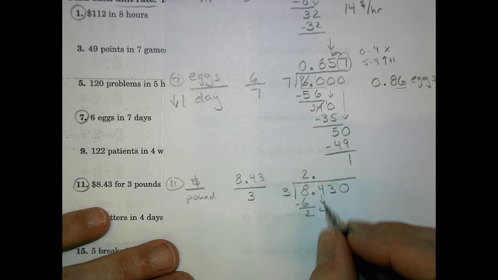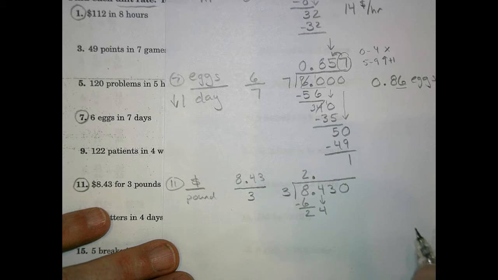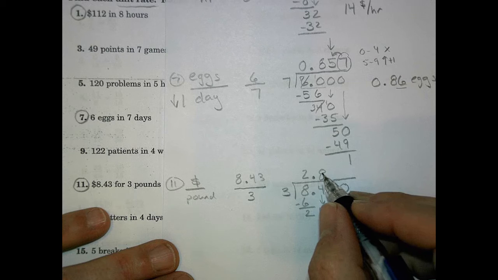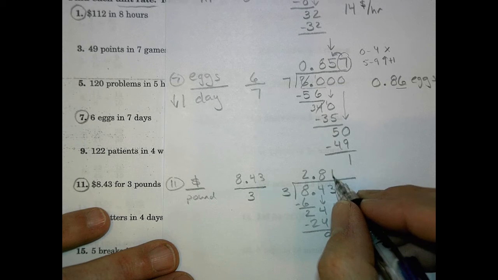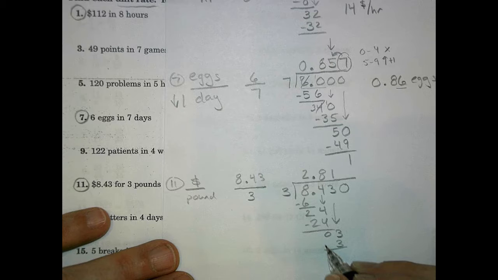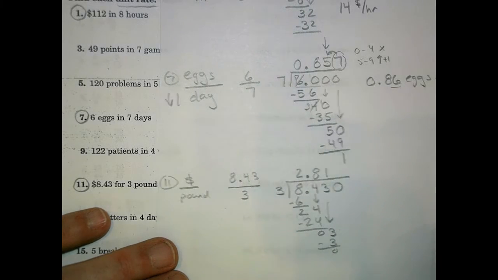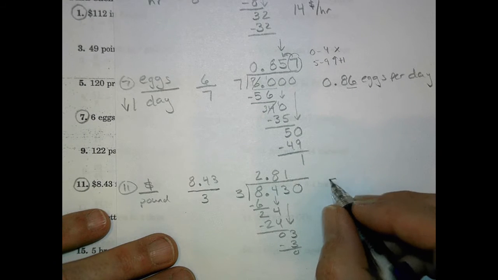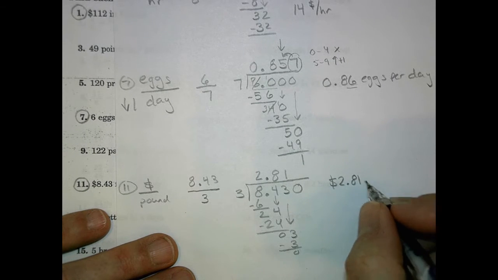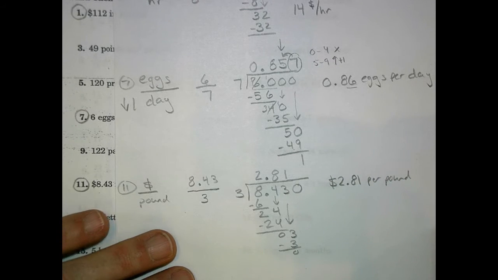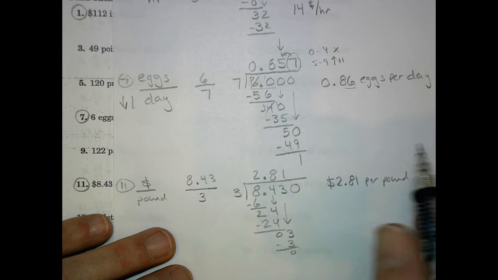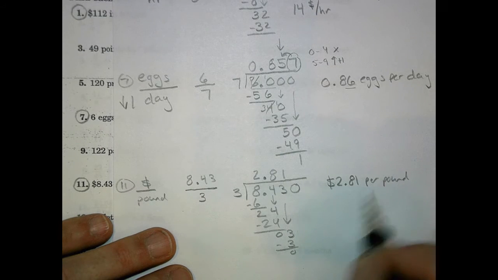We bring down the 4. 3 times what gets you close to 24? We say 8. 8 times 3 is 24. Subtract, we have 0. Bring down the 3. How many 3's are in 3? 1. 1 times 3 is 3. And we're good. That's all there is to it on that one. So we'll stop there because there's nothing else to divide. So we would say, in this case here, $2.81 per pound. That's usually like a cost if you're doing like food at the grocery market or something like that. So it's $2.81 per pound is how you'd write that one there.